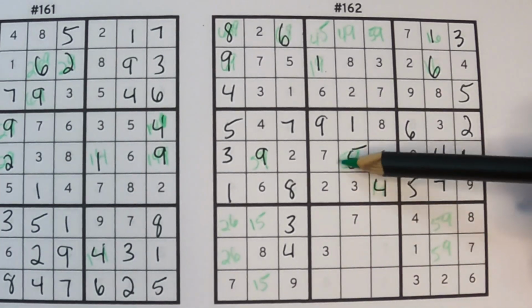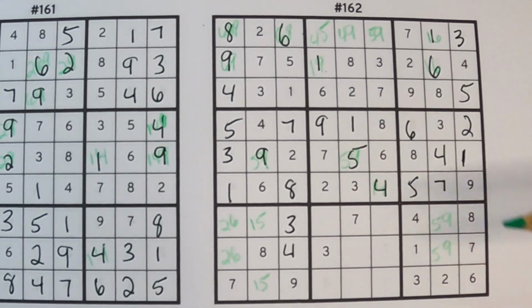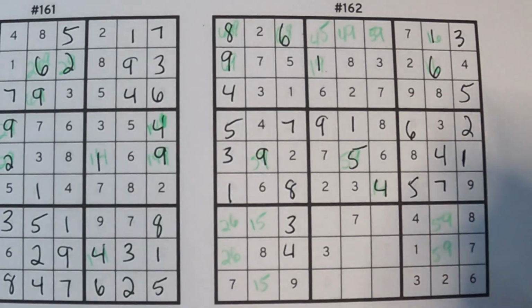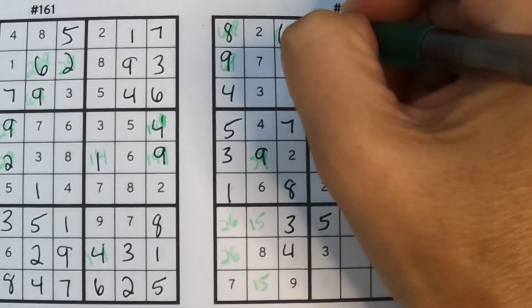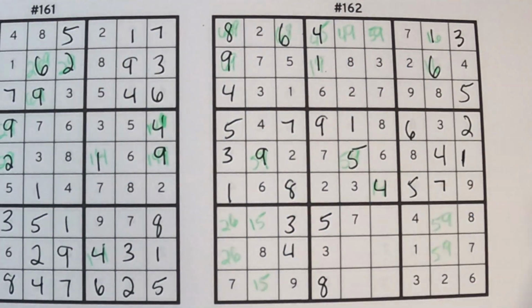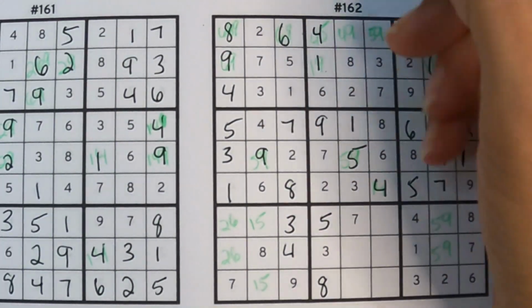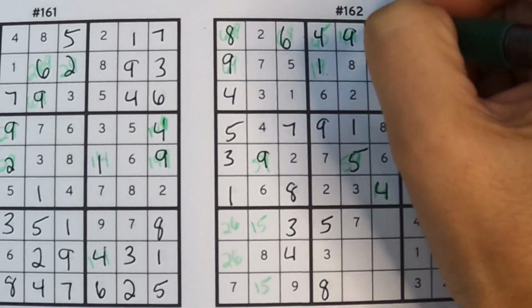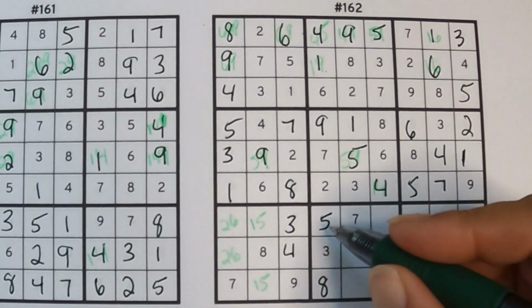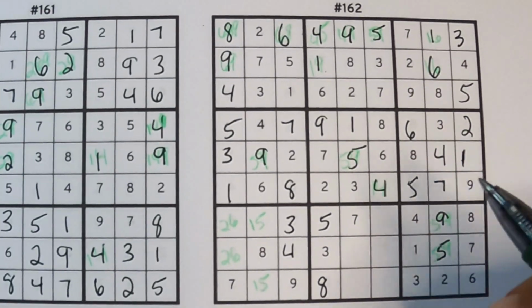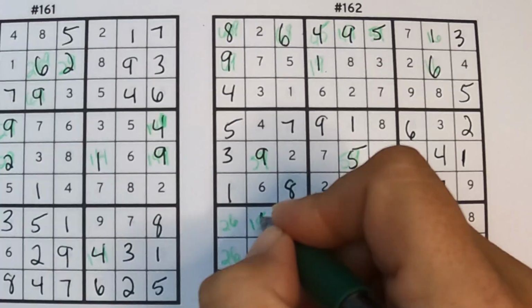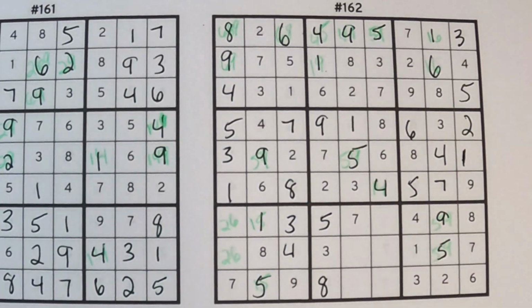For this column, we're missing 4, 5, and 8. We've got 4 and 8 here, so this is our 5. That makes this our 4, 8. That 4 makes this our 9, 5. That 5 makes this our 9, 5. That 5 makes this our 1, 5.